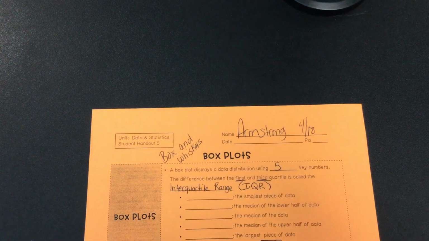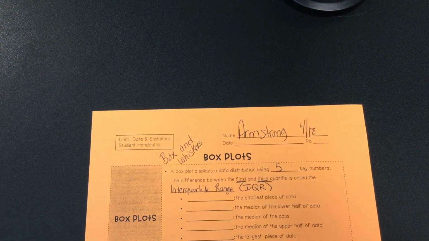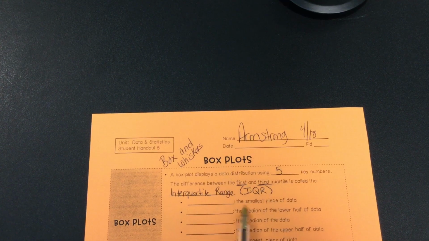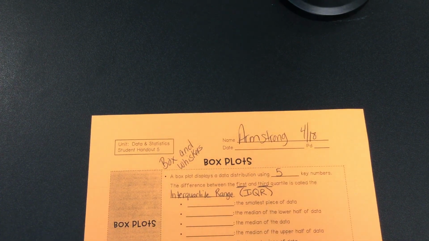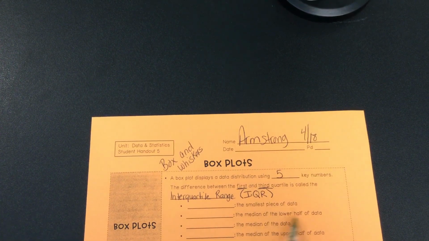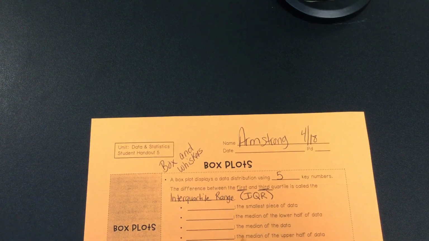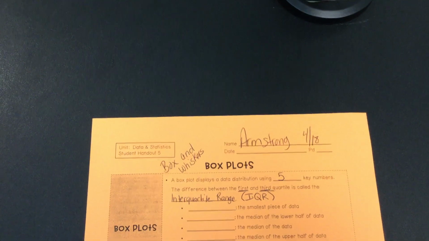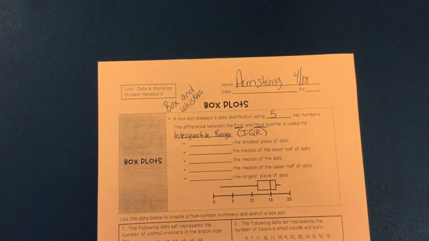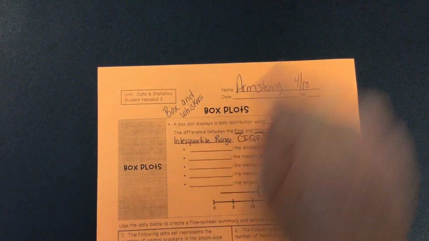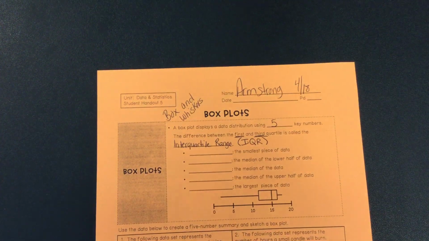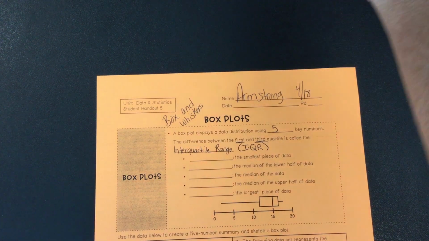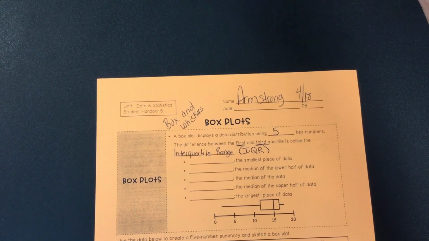All right. So those 5 values that we have to determine are the smallest piece of data, the median of the lower half, the median of the data, the median of the upper half, and the largest. So when we look at this, there's some words that we have to use. Instead of the smallest piece of data, we like to just use one word. What would be the smallest of something? What would be one word that we could use?